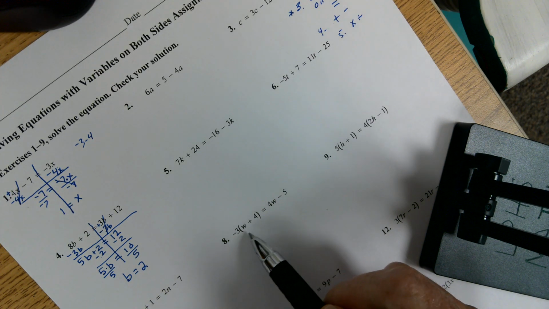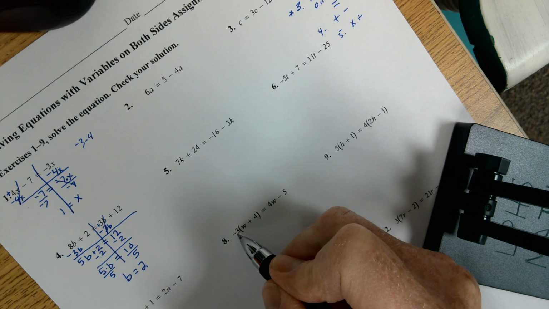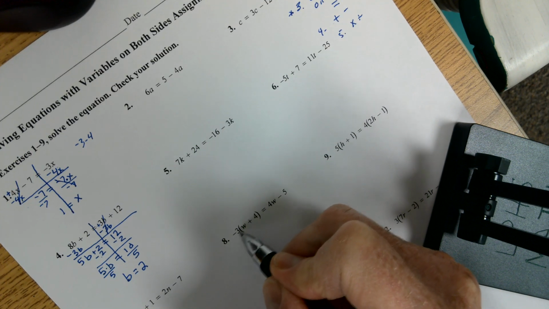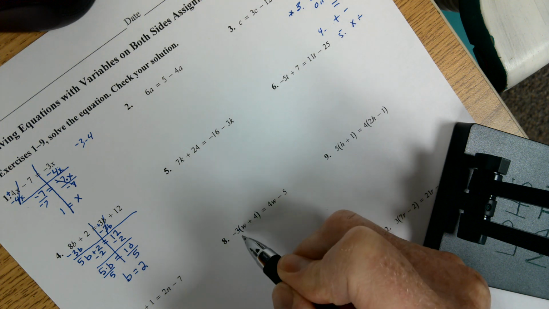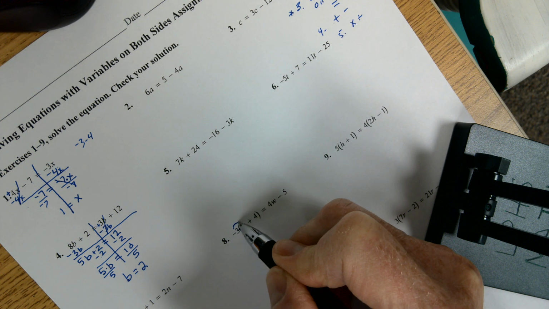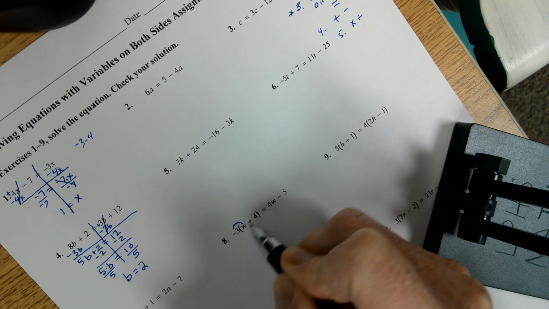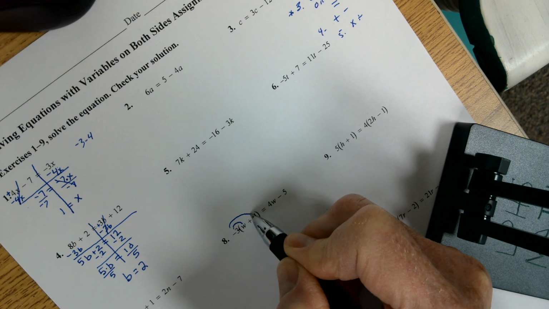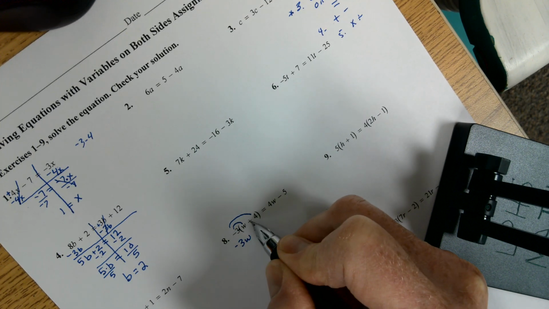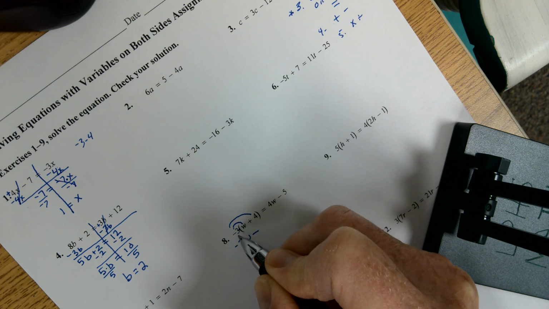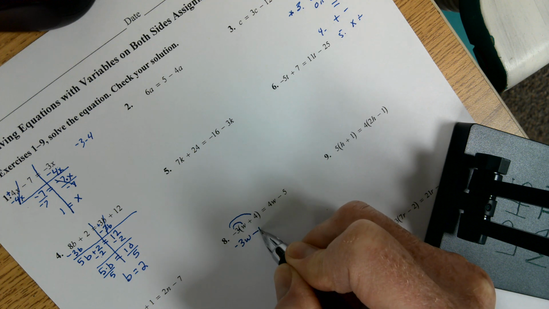We always do distributive property. Remember, when a number is mashed next to something, it's always multiply. So multiply is in here. I'm distributing with multiplication. I'm going -3 times the W, -3 times the 4. That gives me -3W. A negative times a positive is a negative, which is subtract 12.